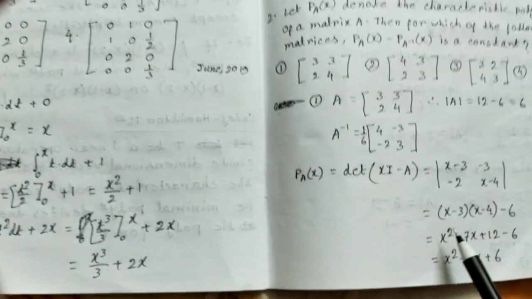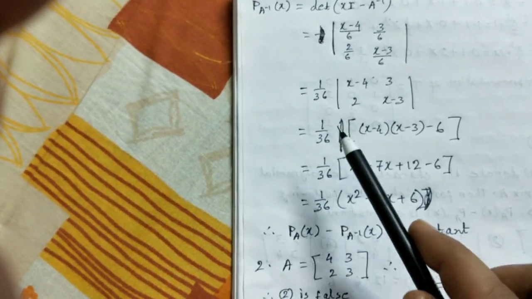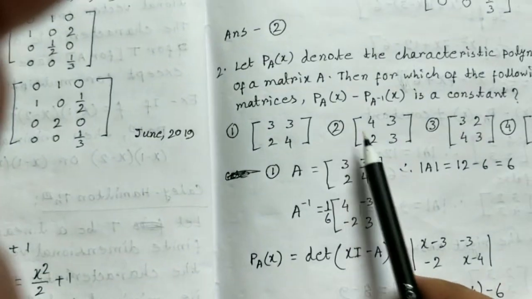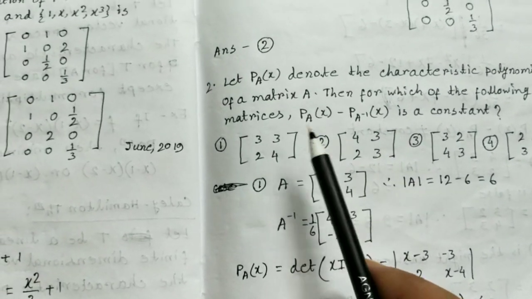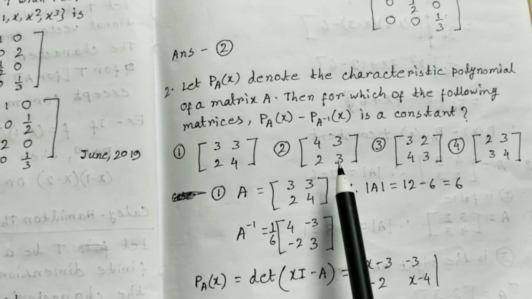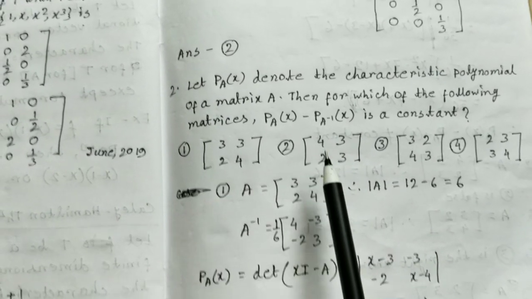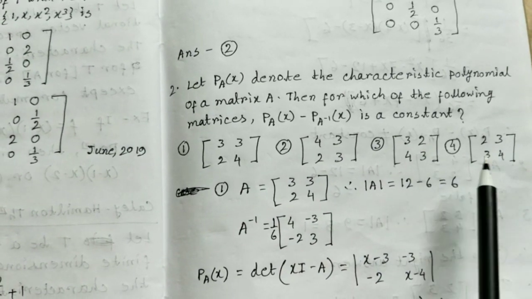So in that case it will be constant, but we get 1 by 36 as the determinant of A was 6. So in which matrices the determinant is 1, then P of x minus P of A inverse x will be a constant. So we have to just check in which matrices the determinant is 1.